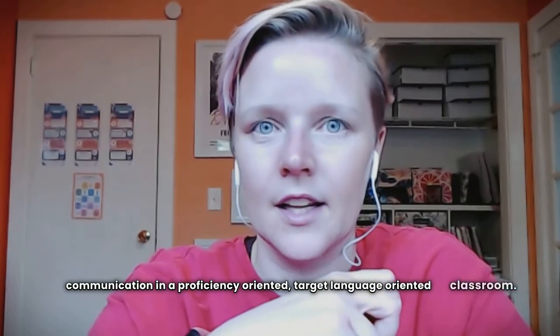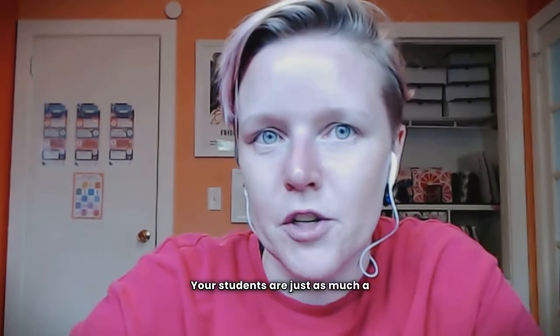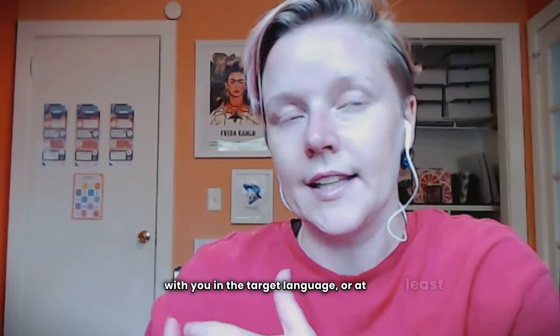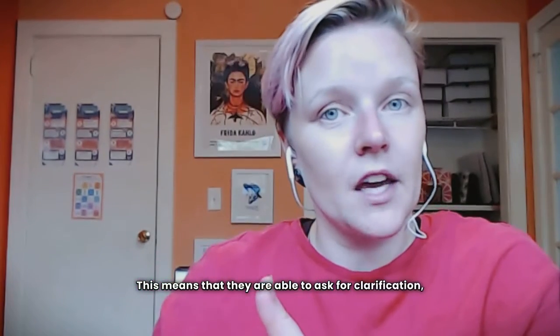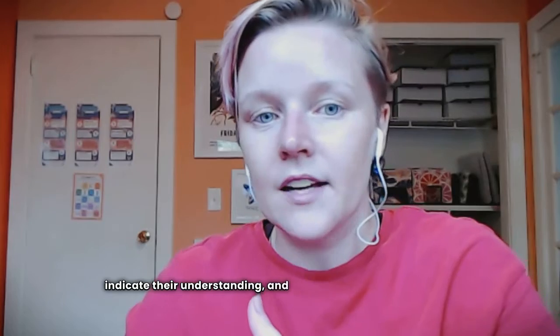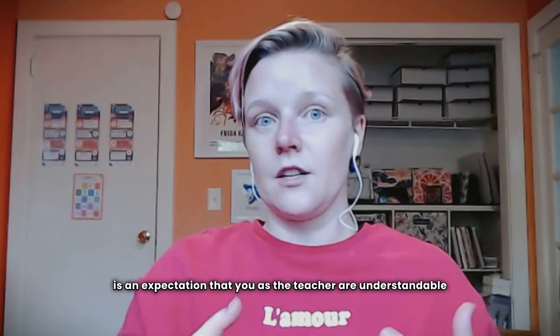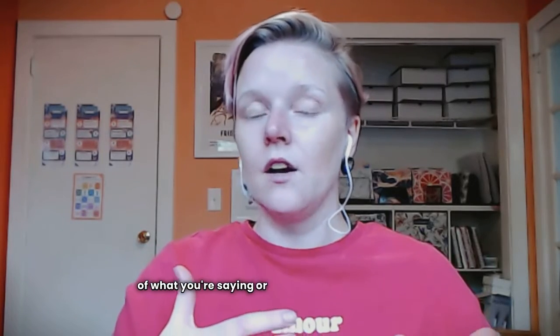The next part of the framework that we have here is number 4, and that is two-way communication. In a proficiency-oriented, target language-oriented classroom, your students are just as much a part of the equation as you are. It doesn't mean that they're speaking a lot or signing a lot. It means that they have a way to communicate with you in the target language, or at least not using a lot of L1. This means that they are able to ask for clarification, indicate their understanding, and they know very well that there's an expectation that you as the teacher are understandable to them, that they should be able to understand most of what you're saying or assigning to them.